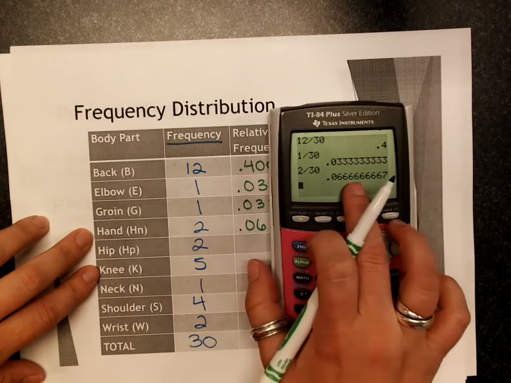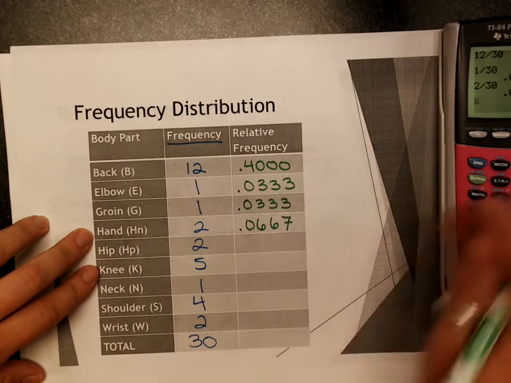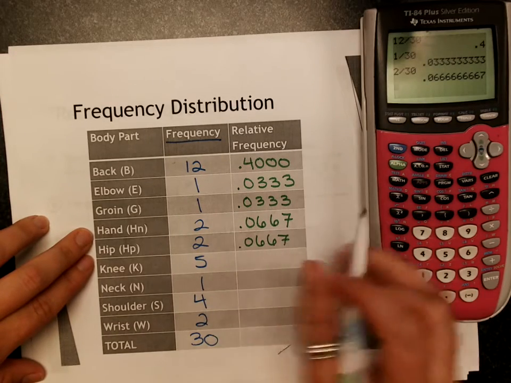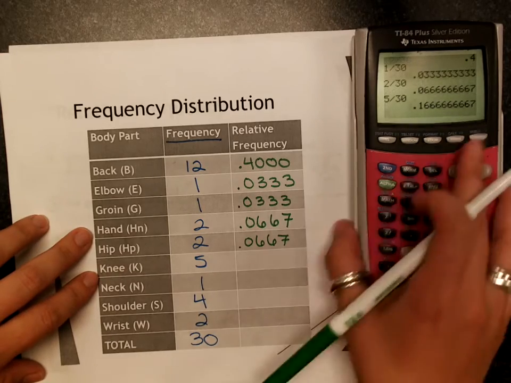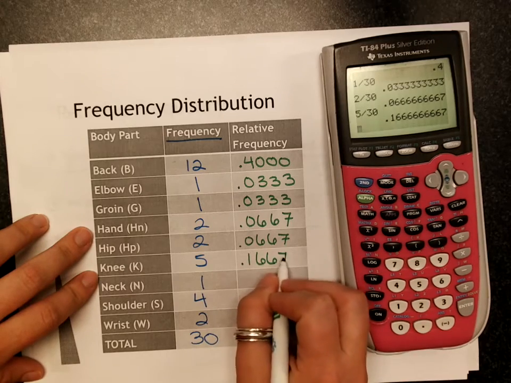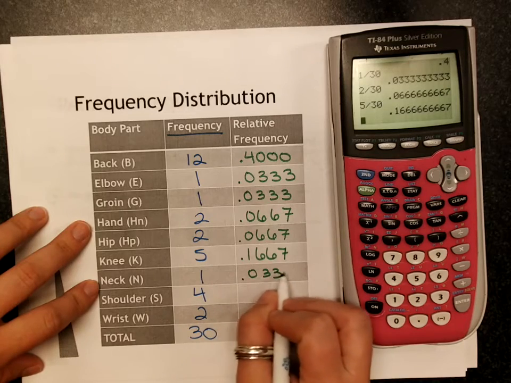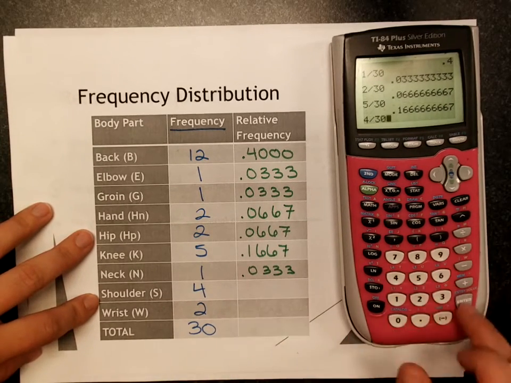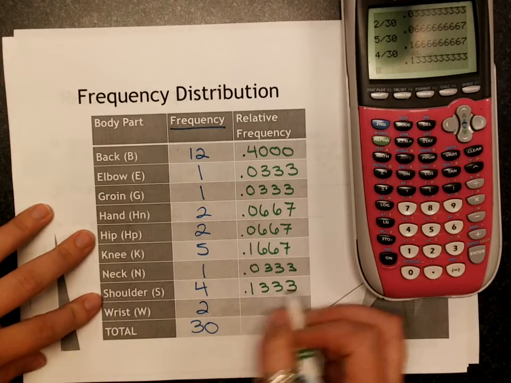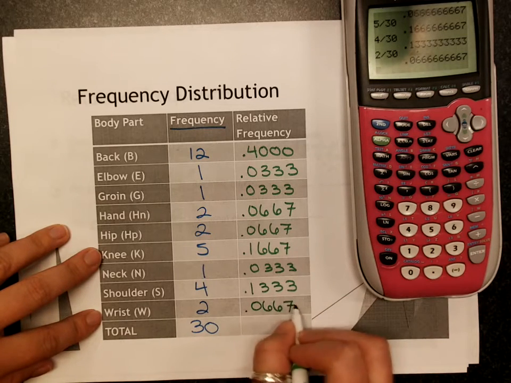0.066, and it keeps on going, and we need to round, so the last one would be 7, and then again 0.0667. 5 out of 30, again we'll need to round, 0.1667, and then 1 out of 30 again, 0.0333. 4 out of 30 is 0.1333, and 2 out of 30 is 0.0667.